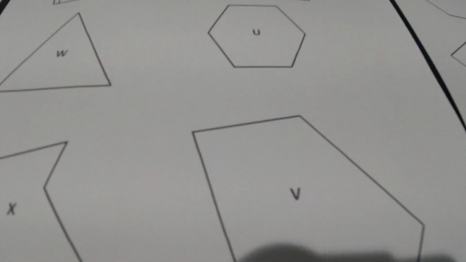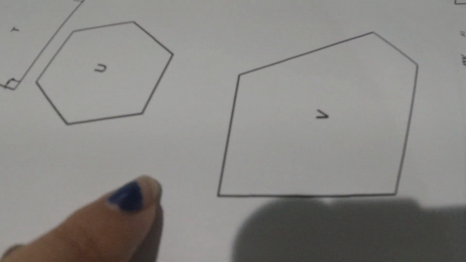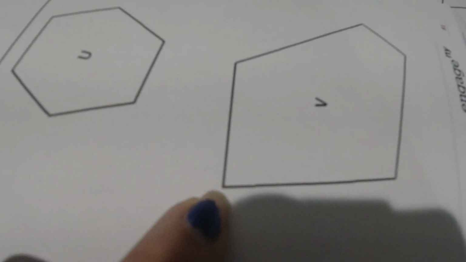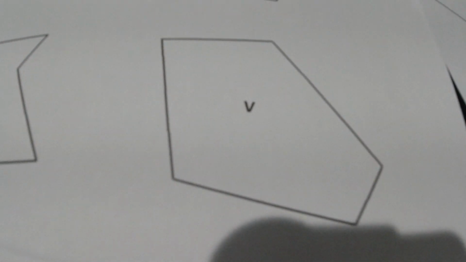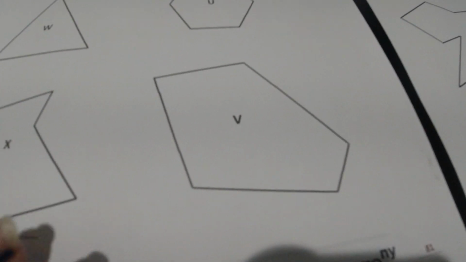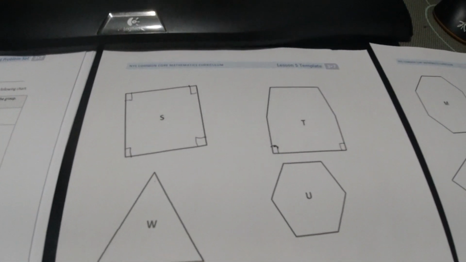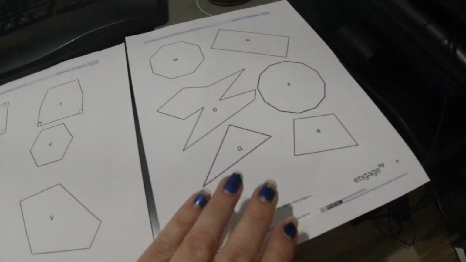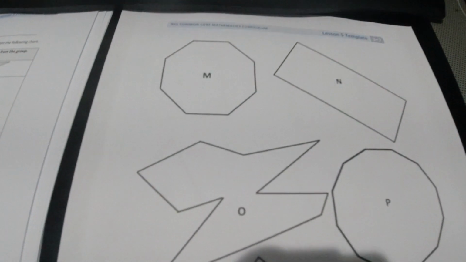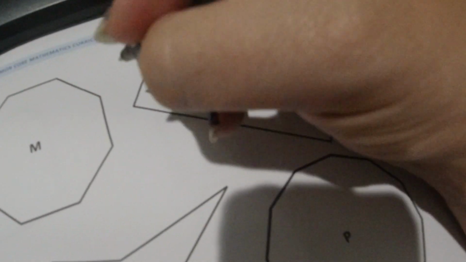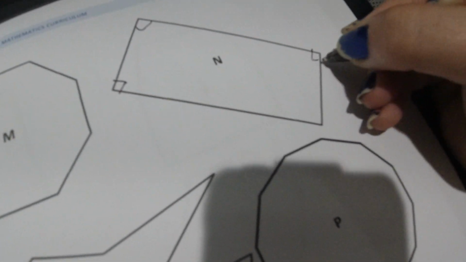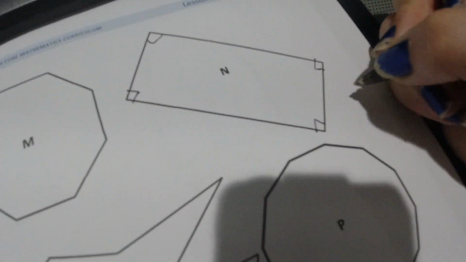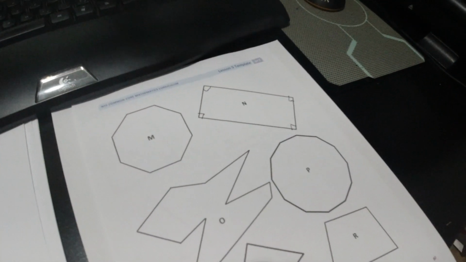Looking at V, same thing. This one could look like a right angle, but if you turn the page, you would see that it's closing, so no. And none of the other angles are even close to a right angle. So the only ones that have right angles would be S and T for this page. Now looking at this page, we know that our rectangle has 4. So we'll put squares on the 4 of them. 4 right angles. So N is one of the shapes.